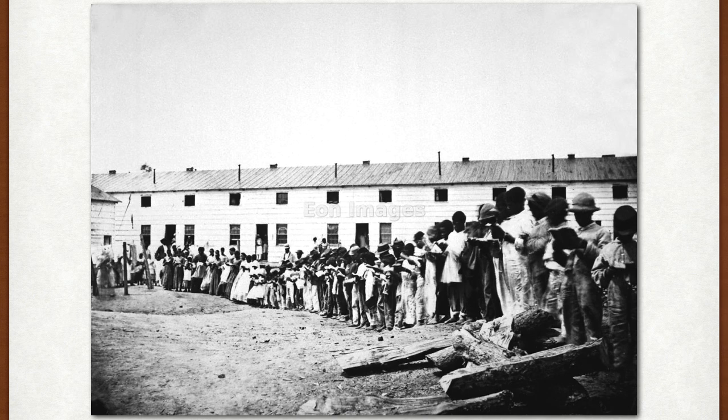Then when the 13th Amendment was officially passed, they could go on their way and go wherever. But until then, they pretty much were considered property until the 14th Amendment, which we'll talk about, made all people born in the U.S. citizens.